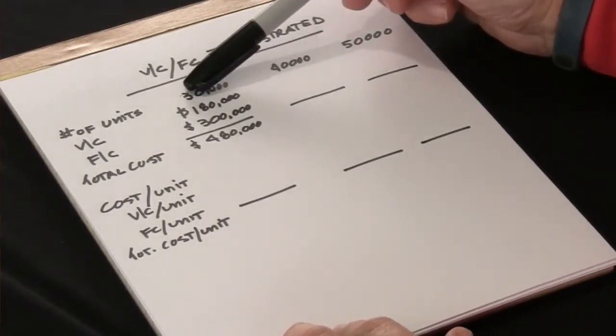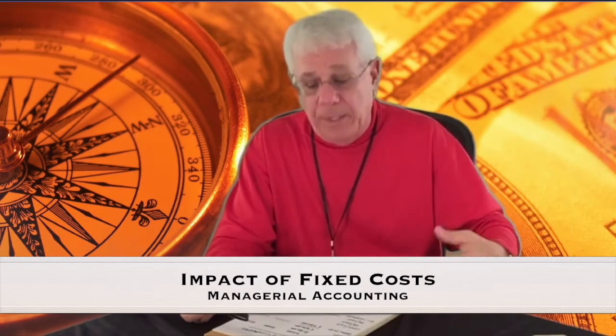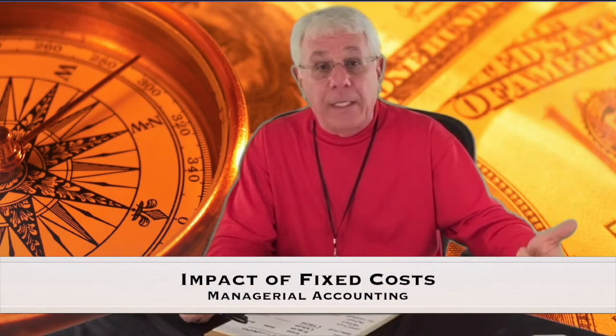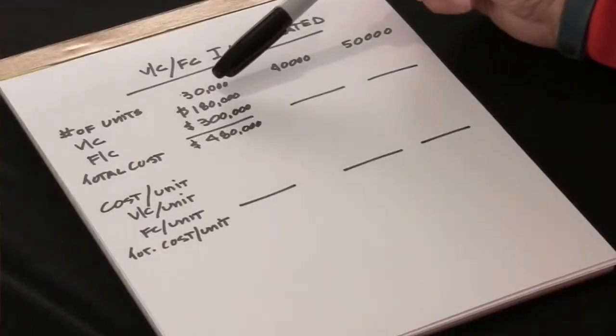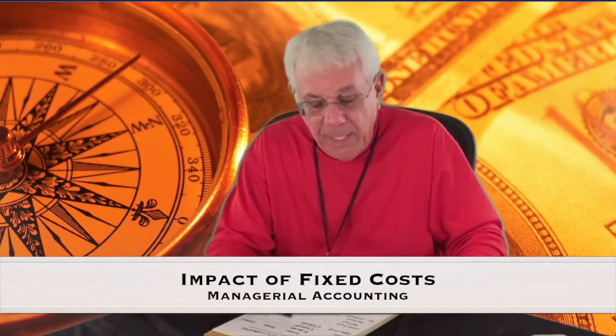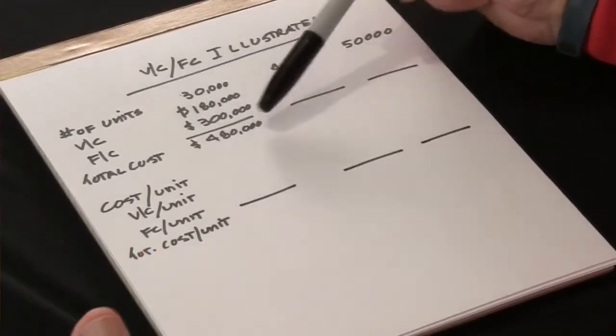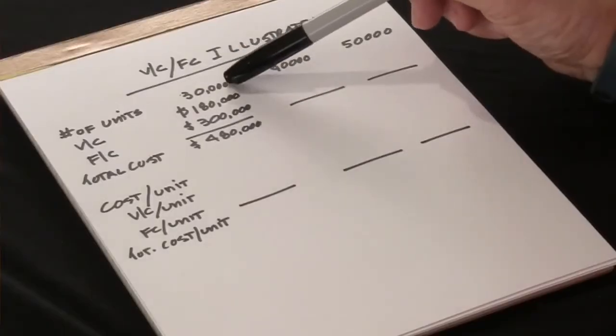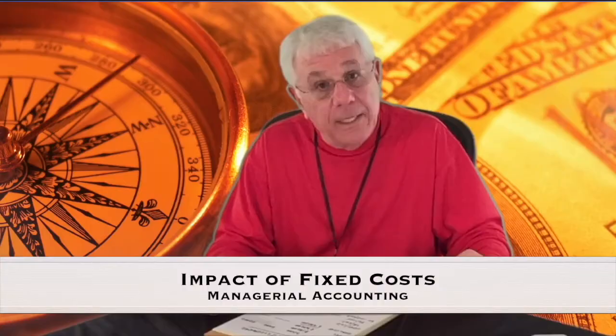We're going to produce 30,000 units. The total variable costs associated with building those 30,000 units is $180,000. So to embellish upon this, the direct material and the direct labor associated with making this product, and 30,000 of them, is $180,000. So you're automatically saying, they cost $6 each. You're correct. And the fixed cost in support of this manufacturing process costs $300,000. So our total cost to make 30,000 units is $480,000.